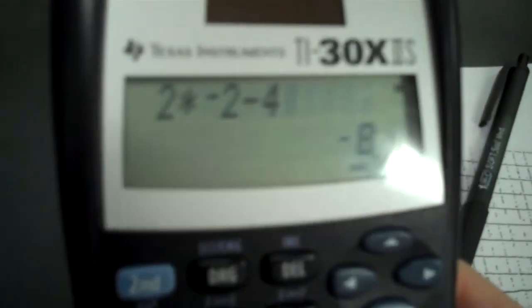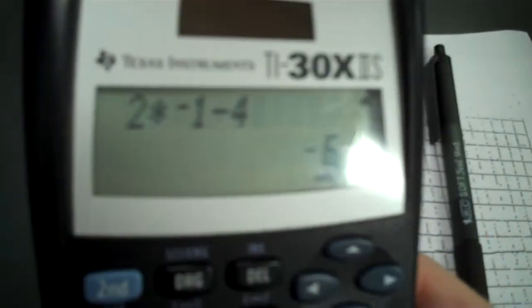So we have 2 times x. The first substitution is -2, and then we subtract 4: -8. Then 2 times the next substitution, -1, and then subtract 4: -6. 2 times 0 minus 4 is -4.